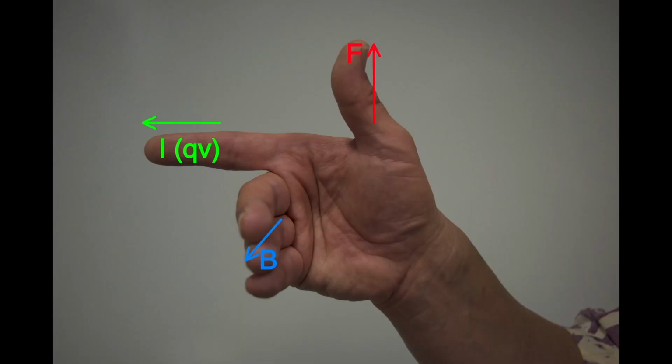Because the magnetic force is perpendicular both to the direction of the velocity of the charged particle and to the magnetic field, we have to use the right-hand rule to do that.